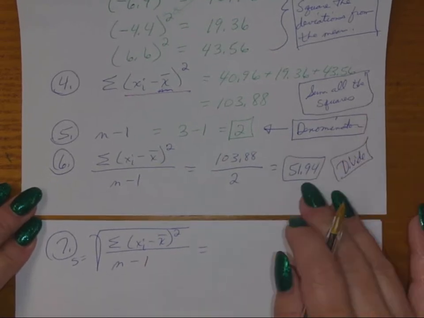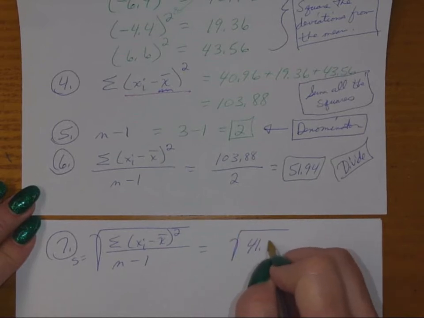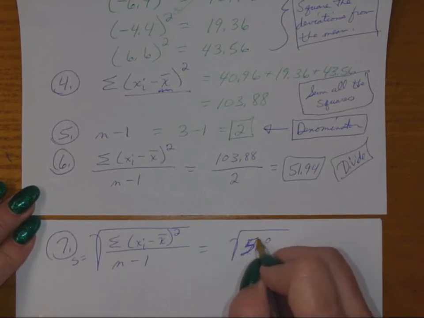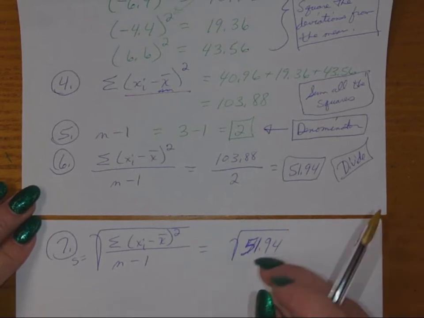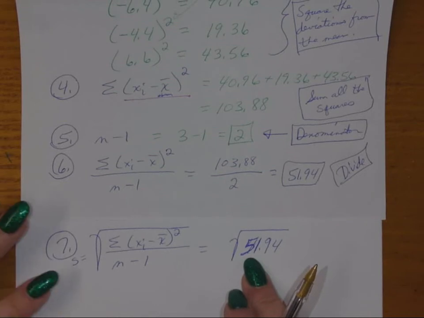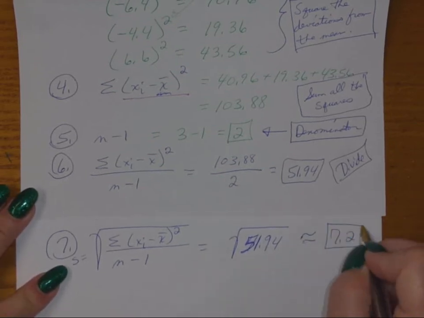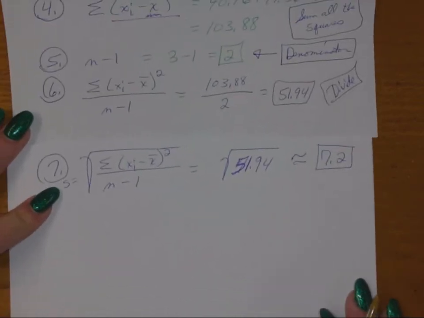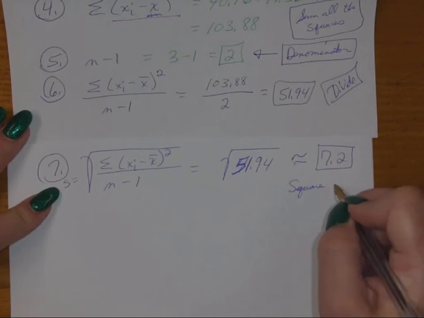Well, we had 51.94, right? So we're just going to square root 51.94. And when I look at that, I think, oh, the closest perfect square to that is 49. And the square root of 49 was 7. So this is going to be slightly bigger than 7. And if you do that calculation on your calculator, hopefully you get around 7.2.